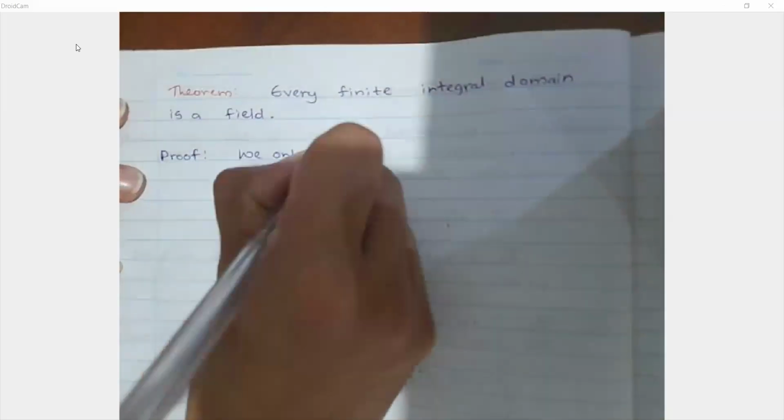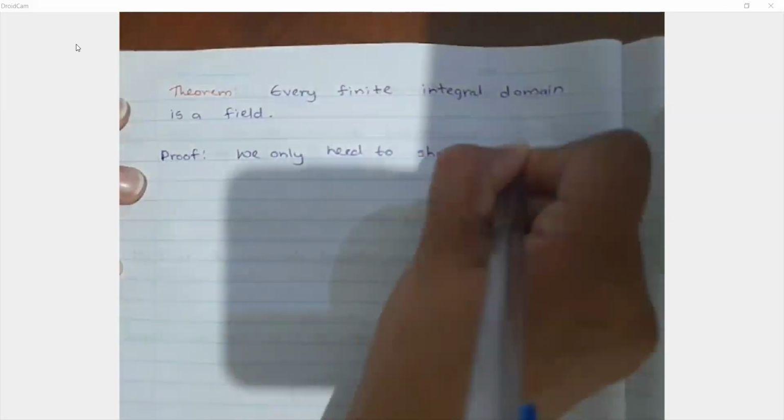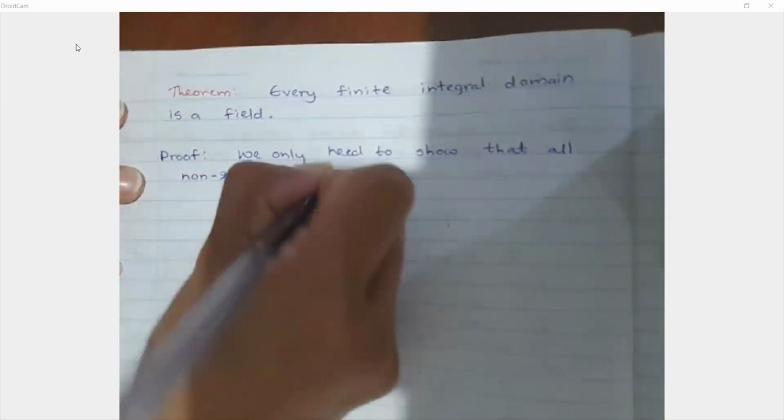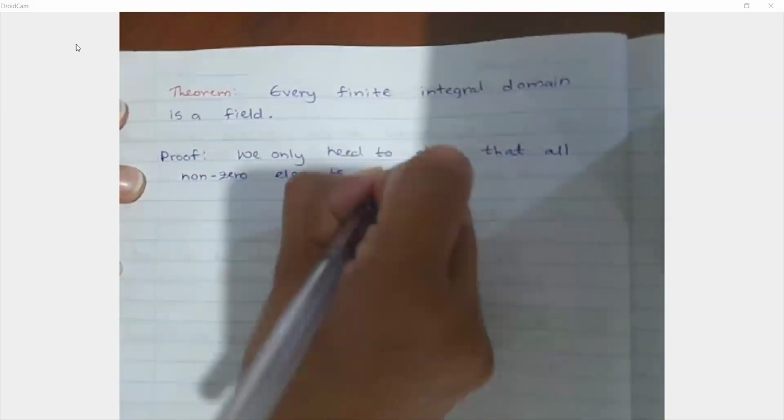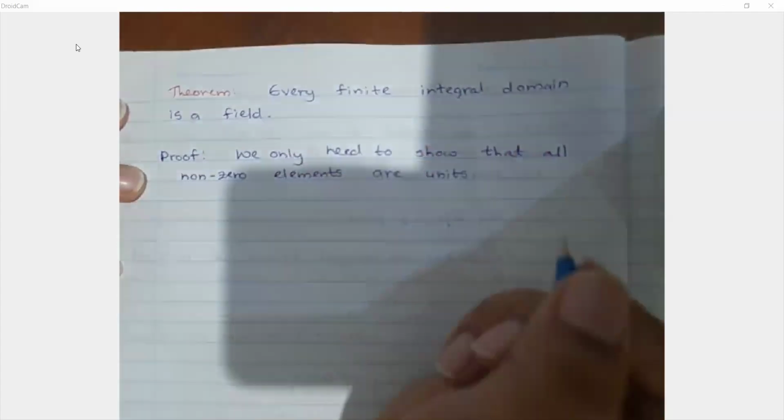So let me write that one. We only need to show that all non-zero elements are units.